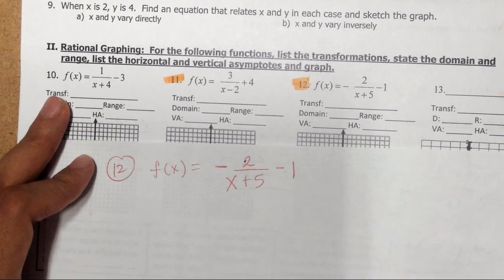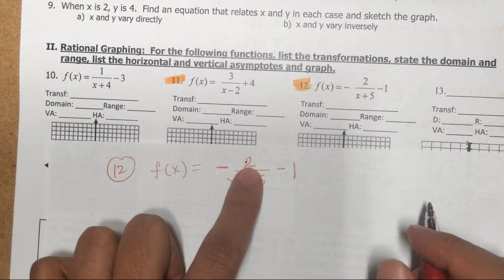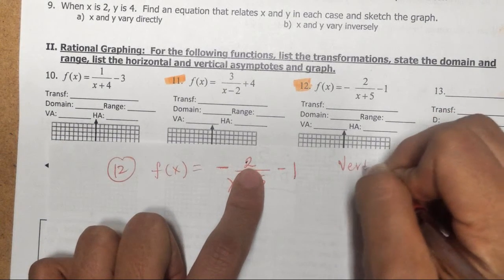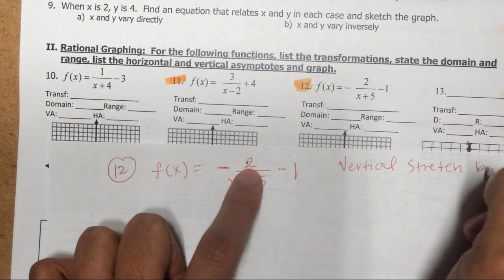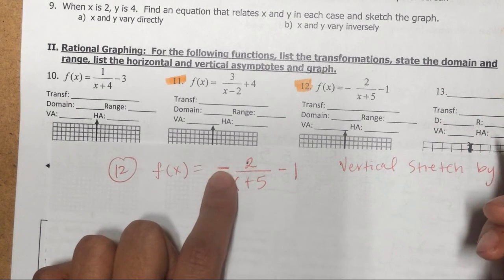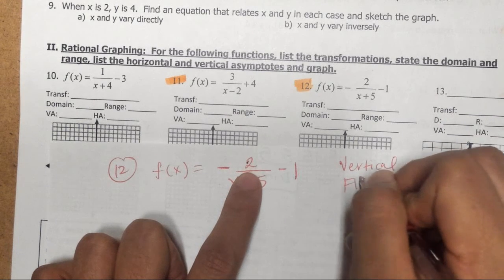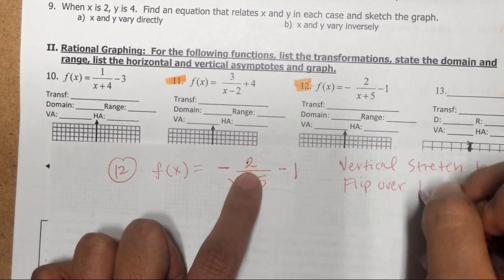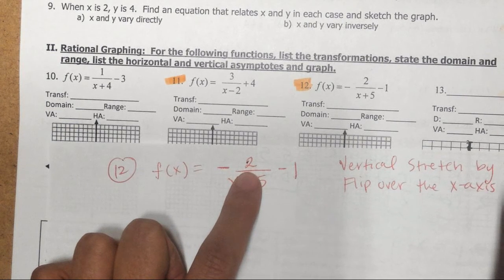Now I'm going to list my transformations. So this right here, this 2, means you have a vertical stretch or expansion by 2. This negative, since it's on the outside or on the top, is going to flip over the x-axis. Or you can say this is a vertical flip.